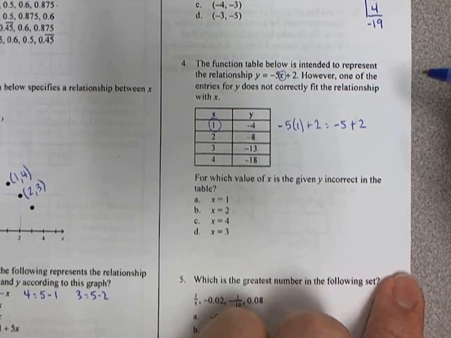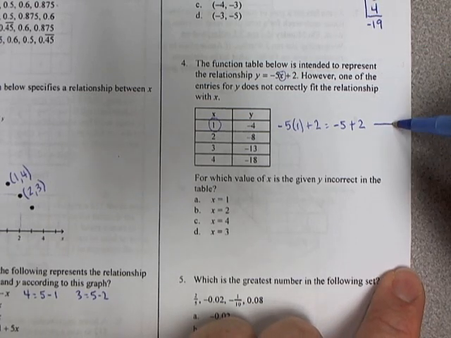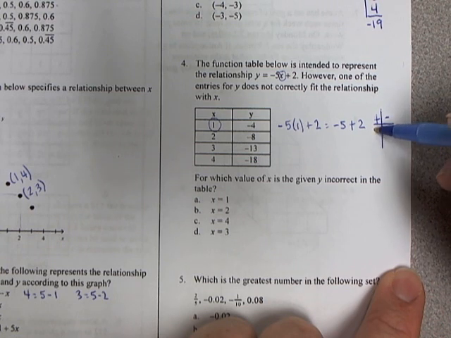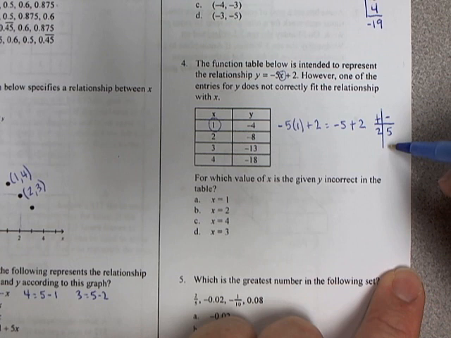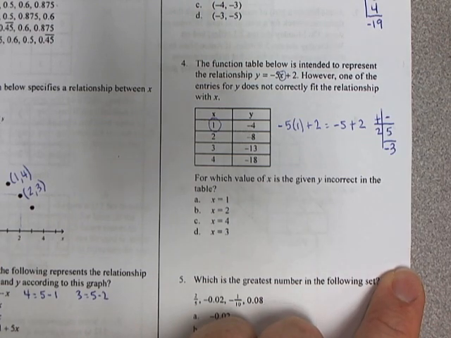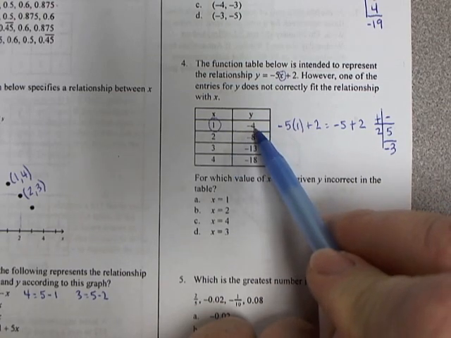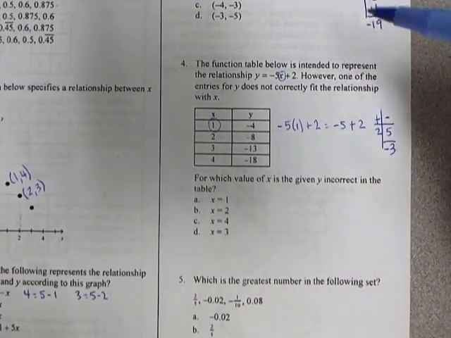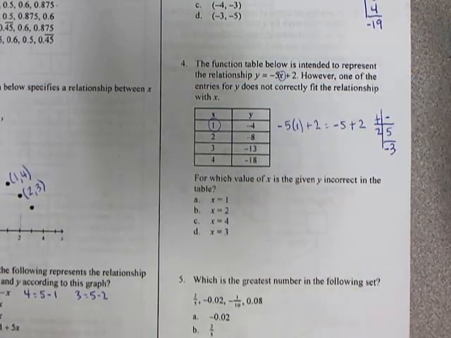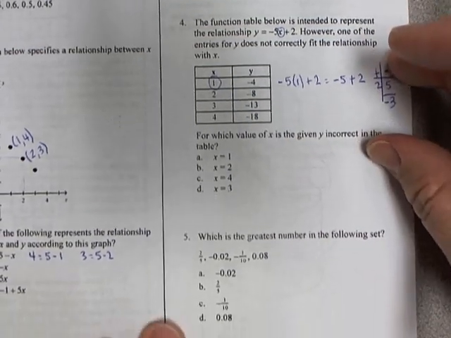So you need to really remember your scoreboard technique. So you have team positive and team negative. 5 is negative, 2 is positive. When they're on different teams, you subtract the numbers and you get 3. And team negative wins, because there's more points in the team negative column, so it's going to be a negative 3. Well, notice that when x is 1, in the table it has y is negative 4, not negative 3, so the incorrect x value has to be 1. Answer choice A. Again, make sure you show your work.